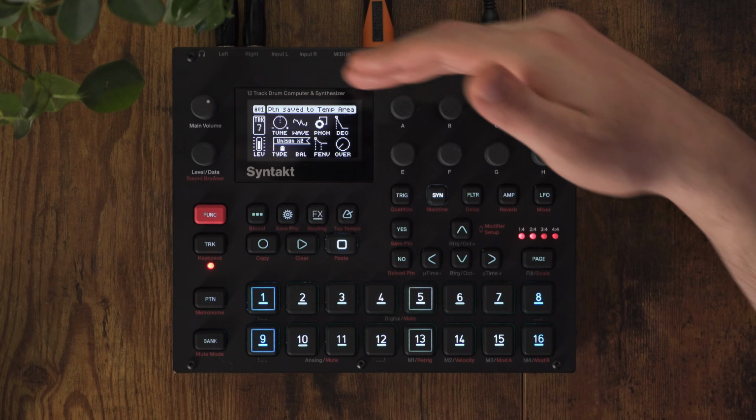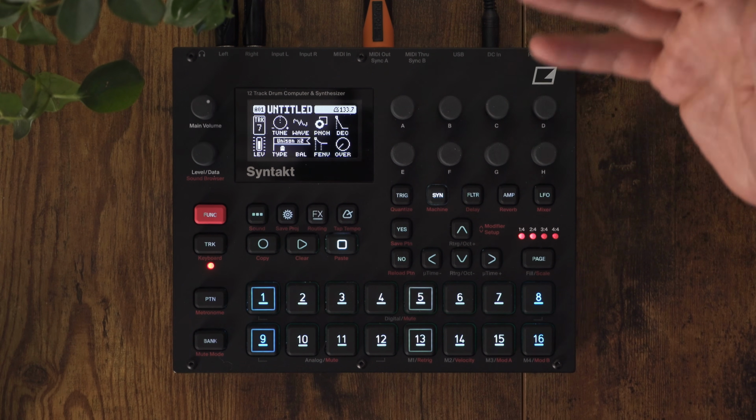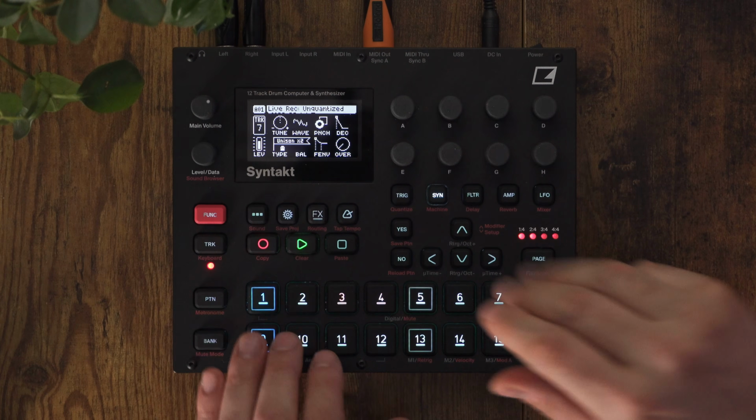The other thing that you can do, and something you should get used to doing before you enter stuff or really make some wide adjustments to your patterns, is going function plus yes, and this will save to a temporary area. And this is really useful. So let me give you an example.